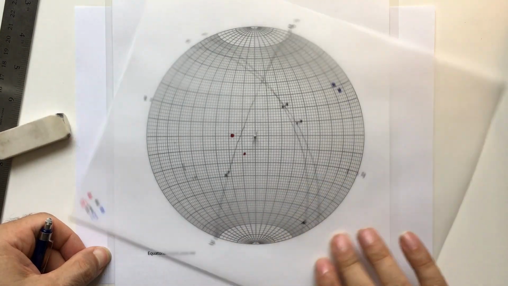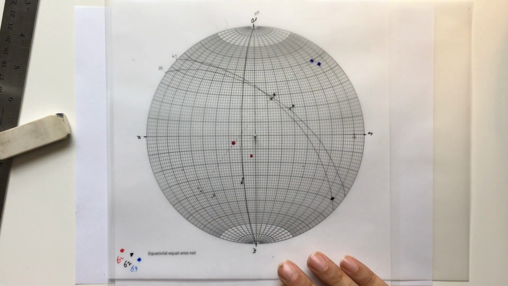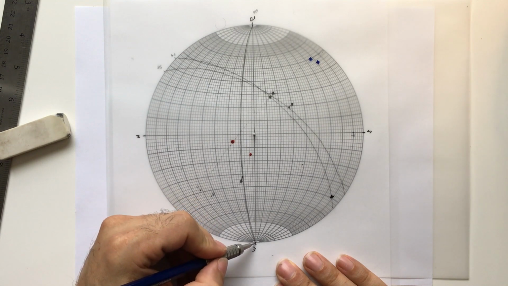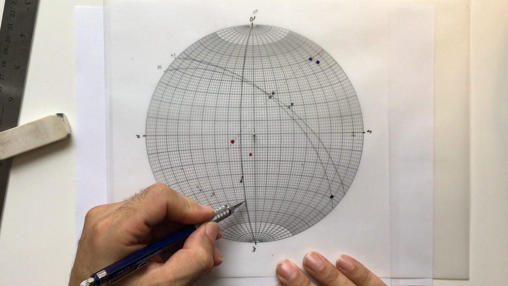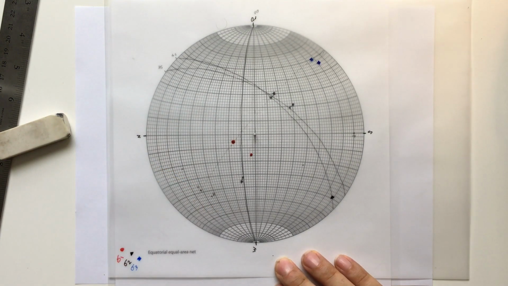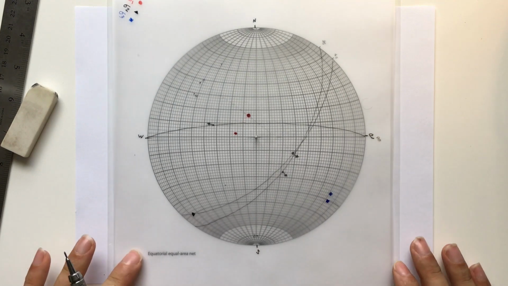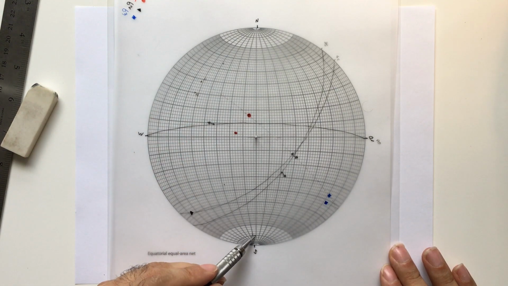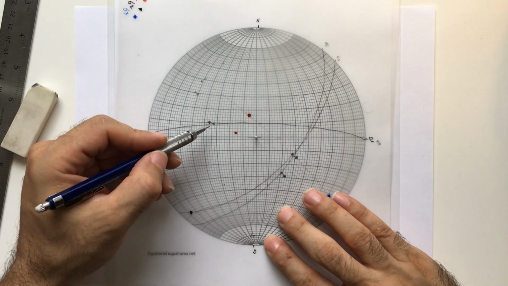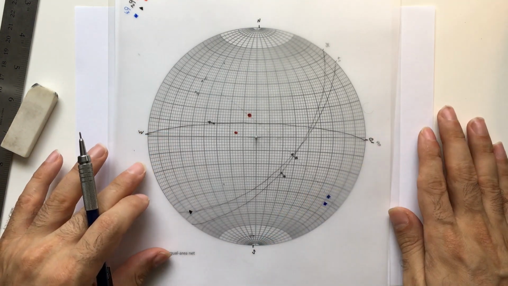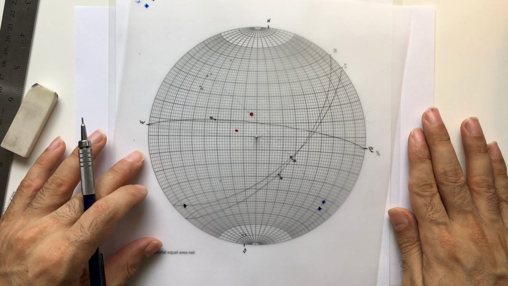What I did, I placed the strike of the fault along the north-south, and I count from the western end 58 degrees, 10, 20, 30, 40, 50, 58. You have this one, and you place the arrow. That's fine. You find the pole of the fault. Okay, this is my fault. The pole is this one. And then I have the pitch of this slickenline and the pole. I place these two along one great circle somewhere here.